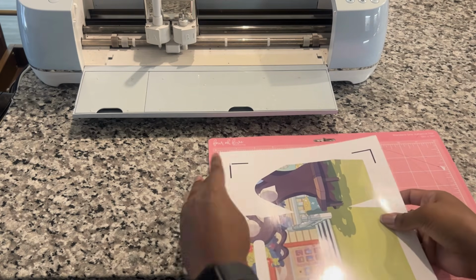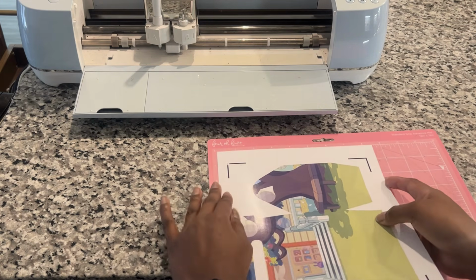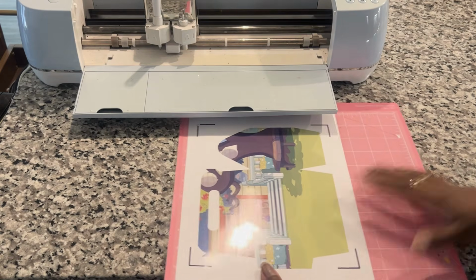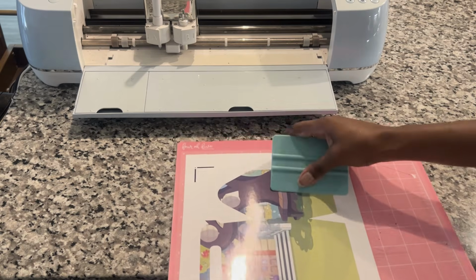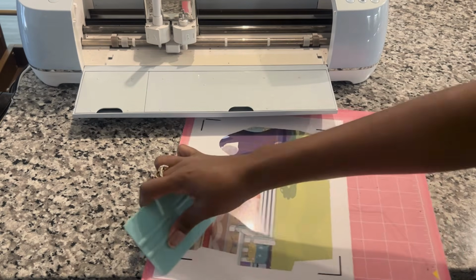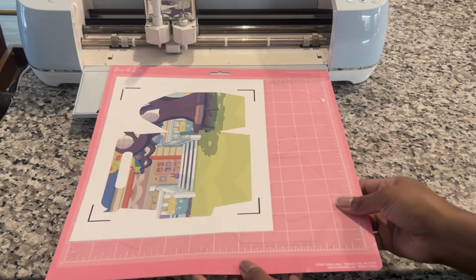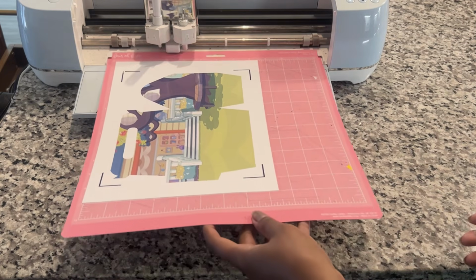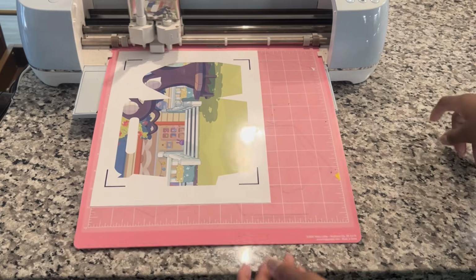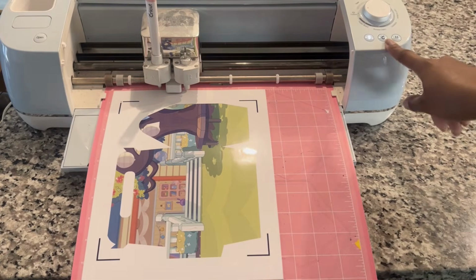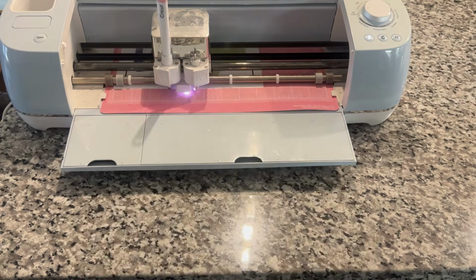So put it down on the mat and just smooth it down. I'll use my scraper to make sure it's down really good, okay? And then I'm going to put this into my Cricut Explore Air 2. Press the flash and go button, and then press the go button.